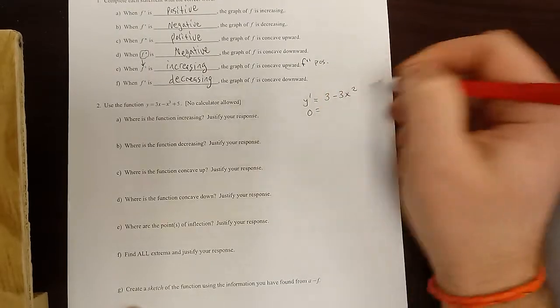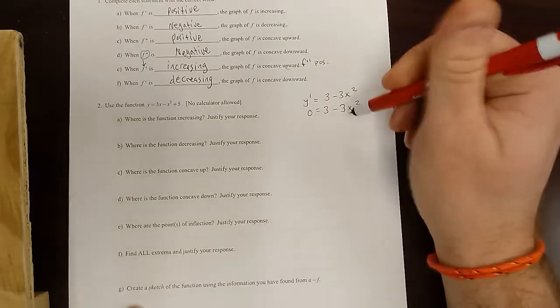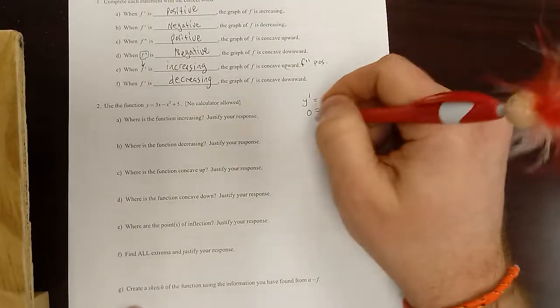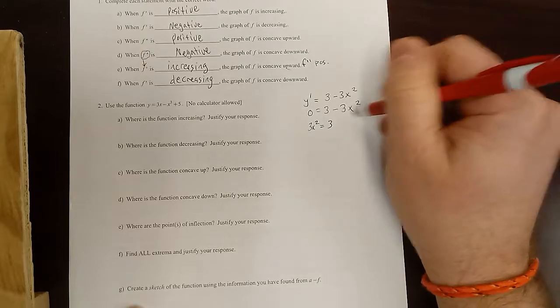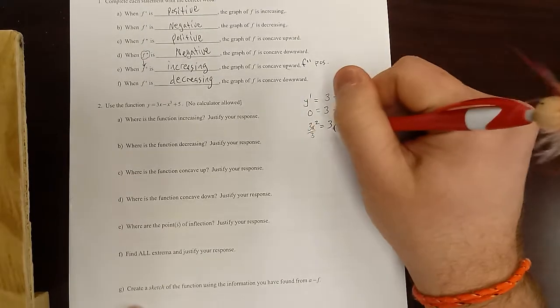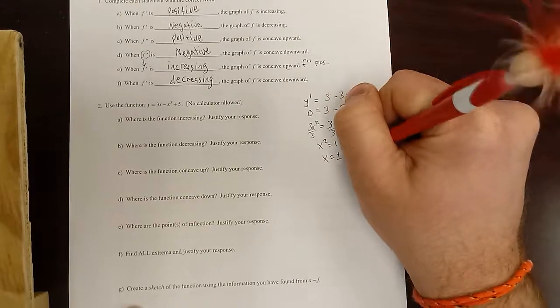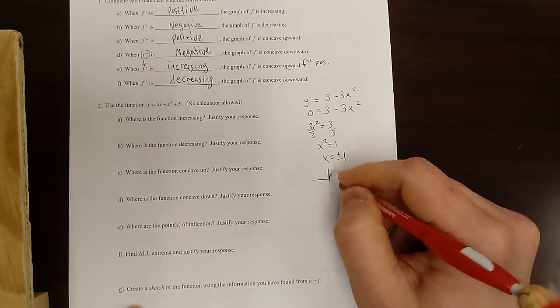I can set this equal to 0 and solve it. You can solve it any way you want. You can factor and get your difference of squares out of there. I'm going to add 3x squared to both sides, and then divide both sides by 3. I get x squared is equal to 1, so x is equal to plus or minus 1. And then I'm going to do my sign chart analysis.